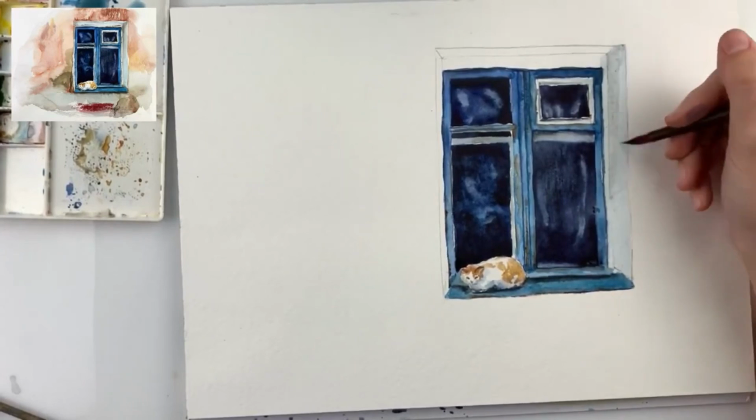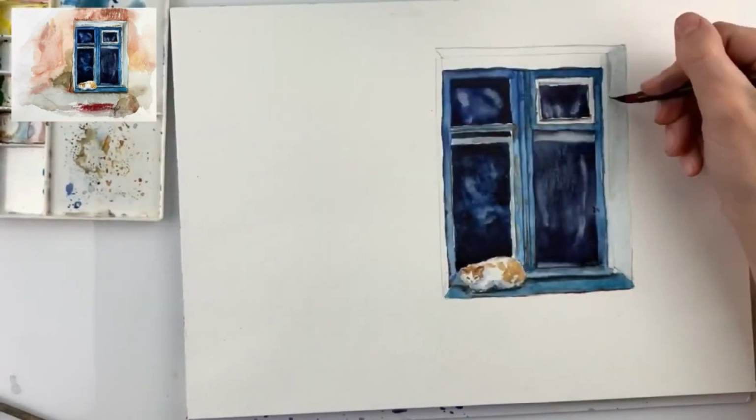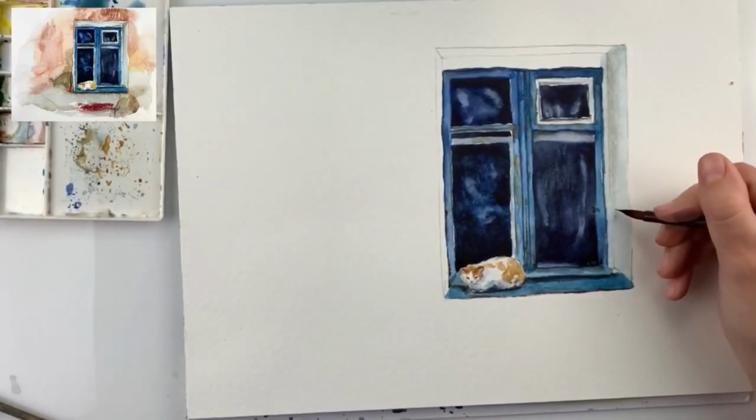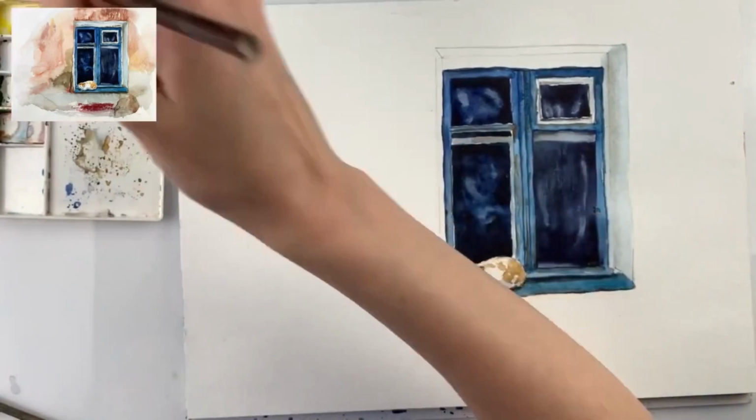Don't try to copy the photo 100%. Let your hand wander. If you dabbed something by accident, leave it. It can be a nice bit of patina.